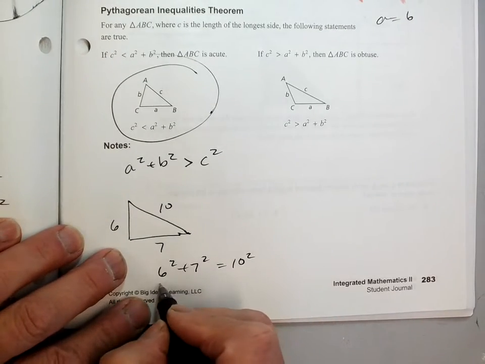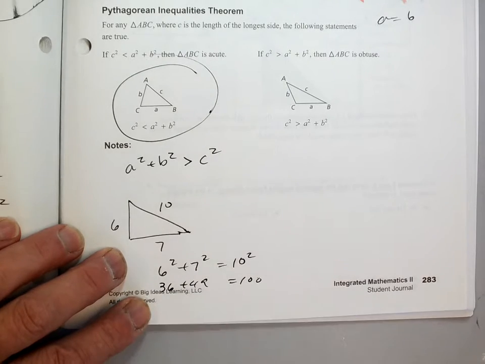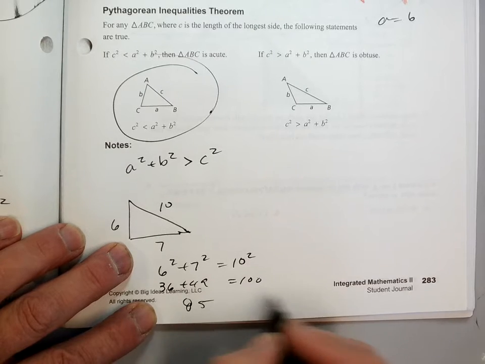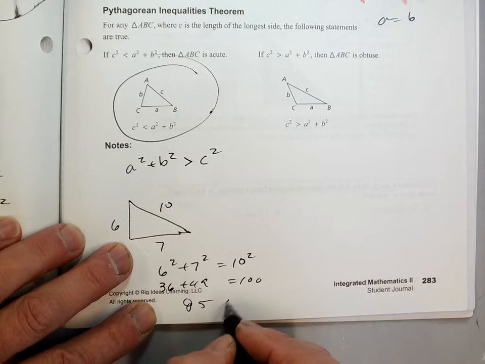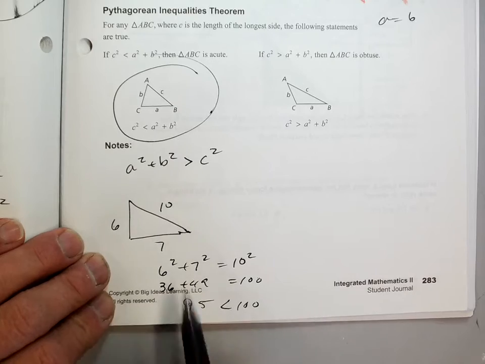So let's see. I got 36 plus 49 equals 100? Okay, 36 plus 49, I get an answer of 85. Well, 85 is not equal to 100, it's less than 100, okay? Then these two sides aren't big enough to make that.